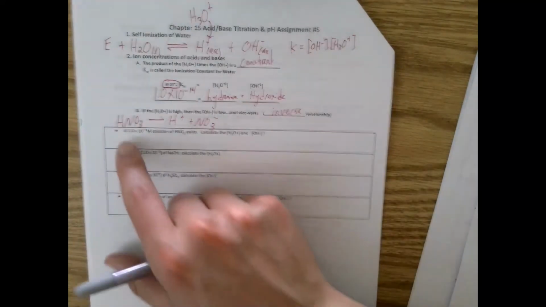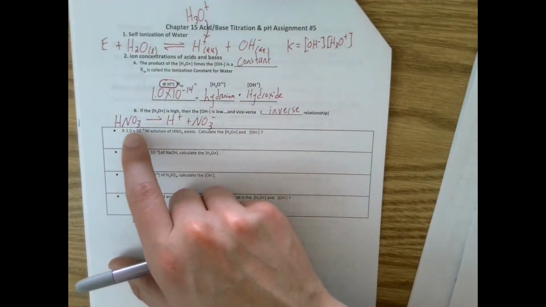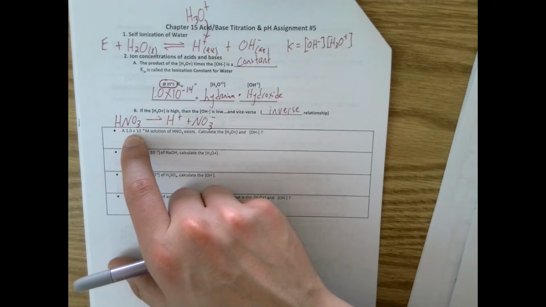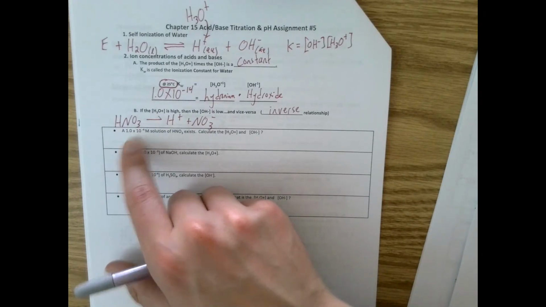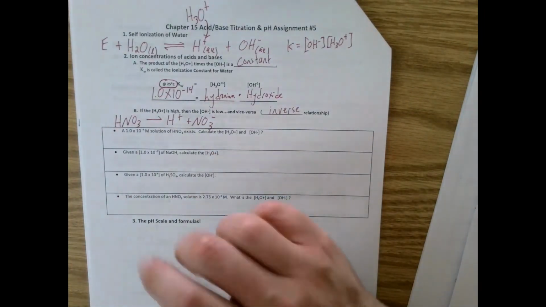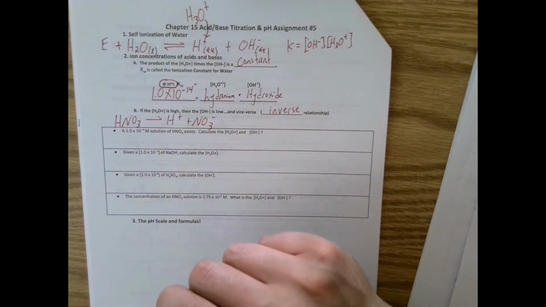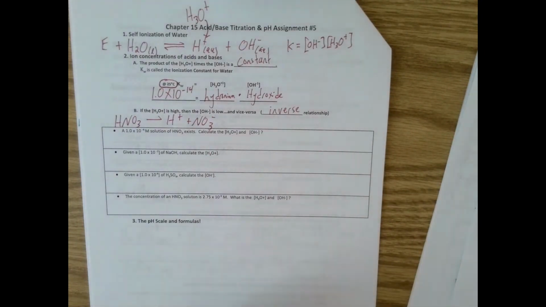So if the concentration of nitric acid is this, 1.0 times 10 to the negative 4, what is the concentration of H pluses? Yeah, 1.0 times 10 to the negative 4, because every HNO3 makes 1 H plus. So we said that the amount of H plus is equivalent to what?